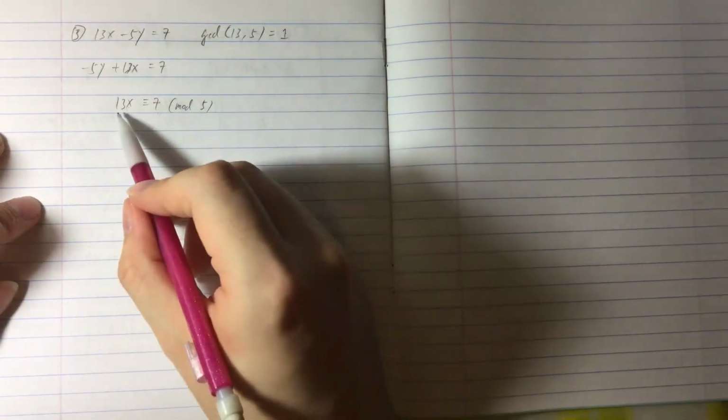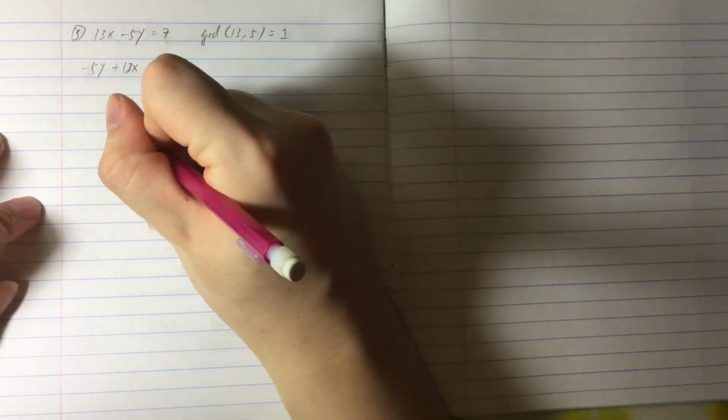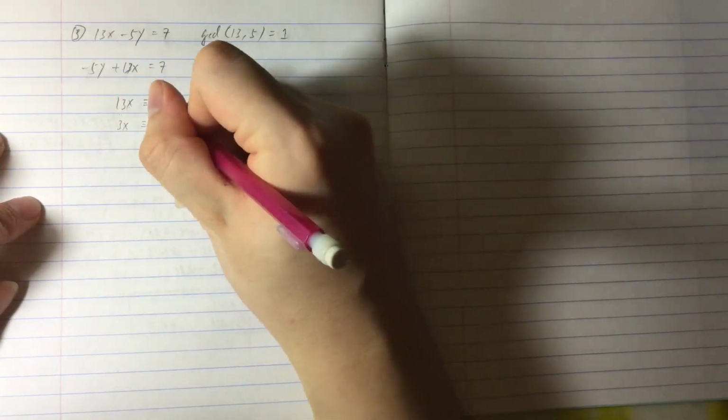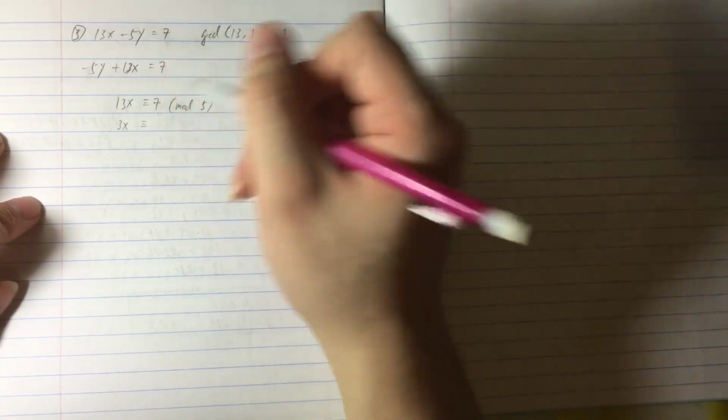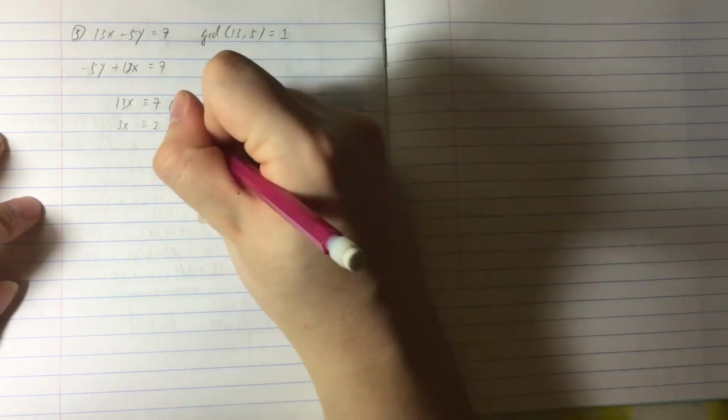Now let's solve this linear congruence for x. 13 is more than 5, so I can take 13 divided by 5 and take the remainder. The remainder is 3, so 13x is congruent to 3x. 7 is more than 5, so I can take 7 divided by 5. The remainder is 2.